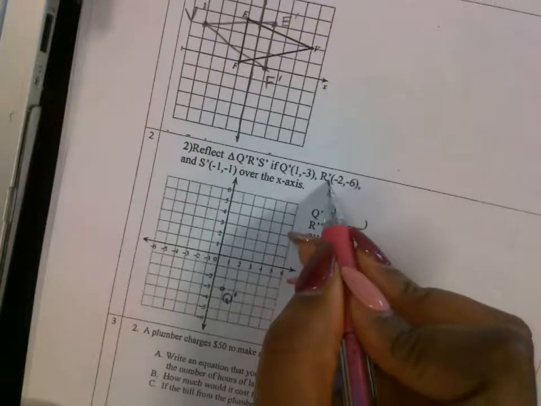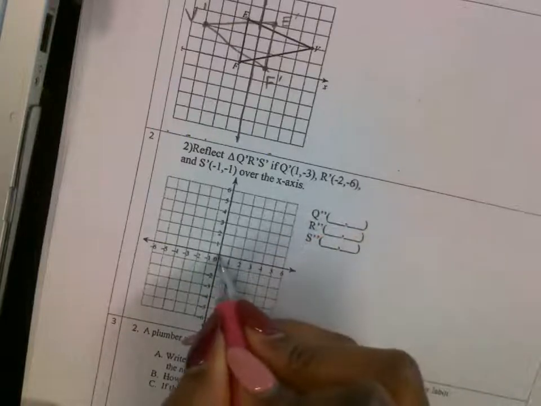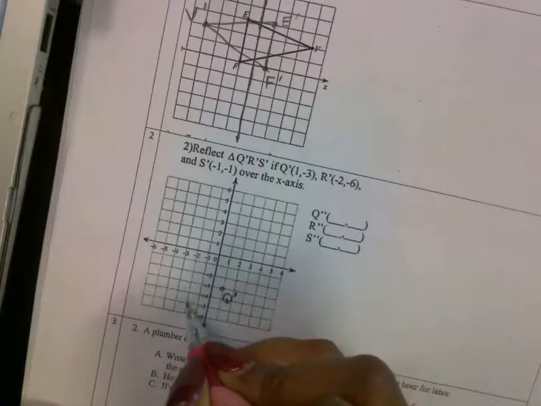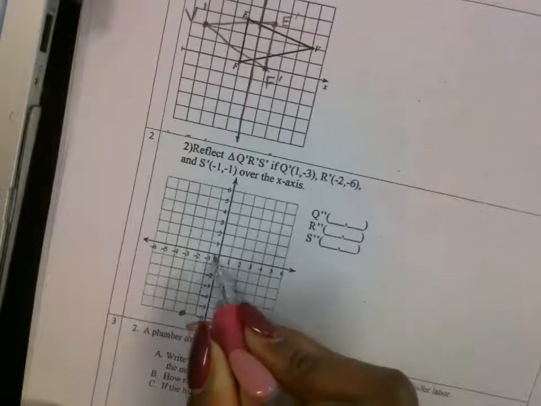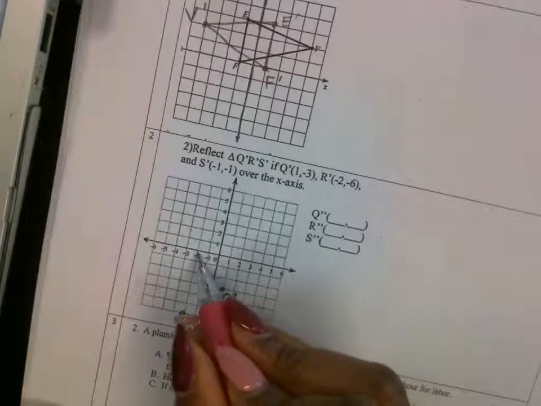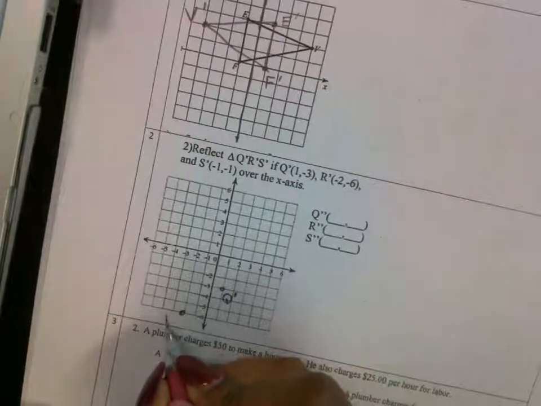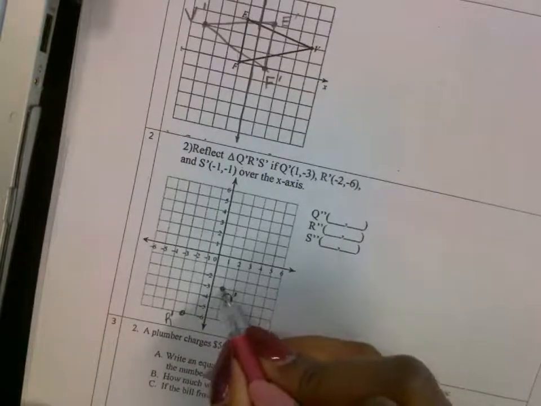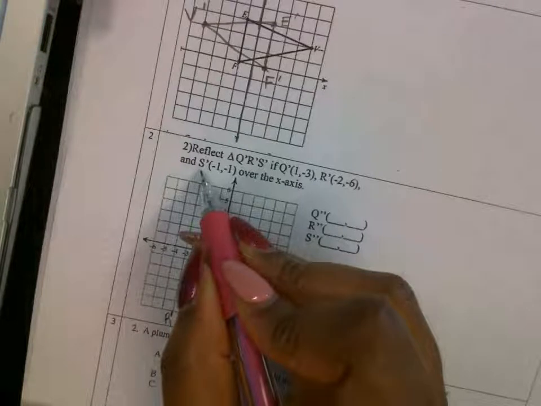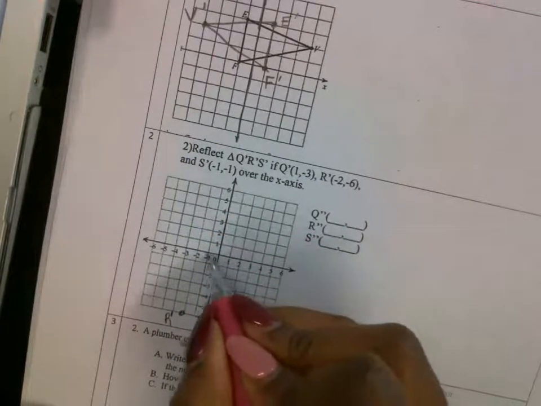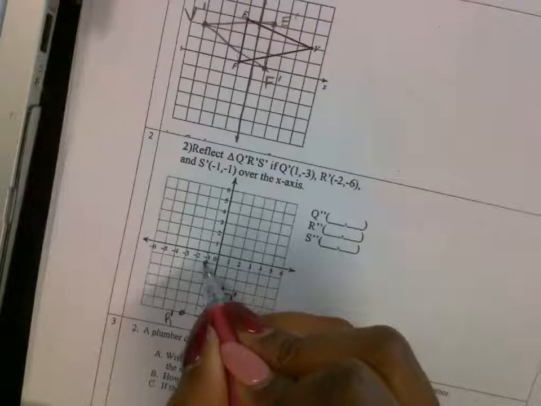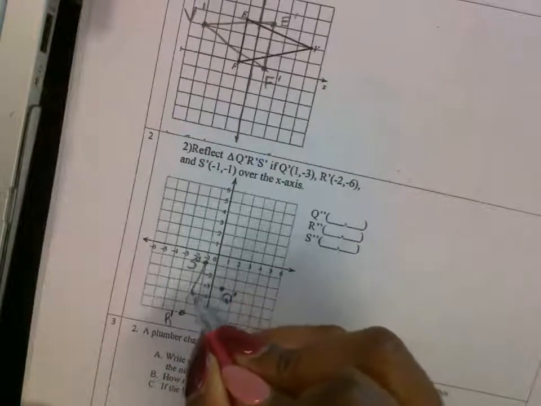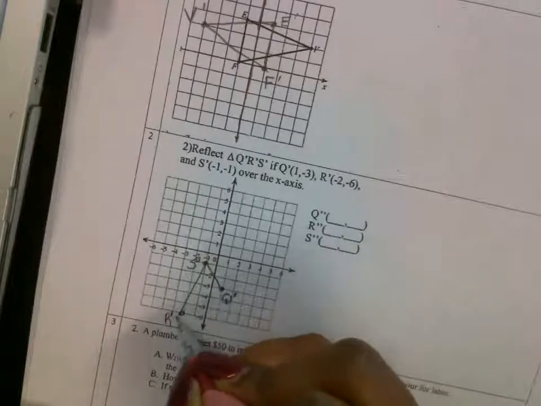So R prime is negative 2 and negative 6. 1, 2, 3, 4, 5, 6. So to the left 2 and down 6. This is R prime. Okay. Then we have negative 1 and negative 1. This is negative 1, negative 1. This is S prime. So it's going to be moved a third time.